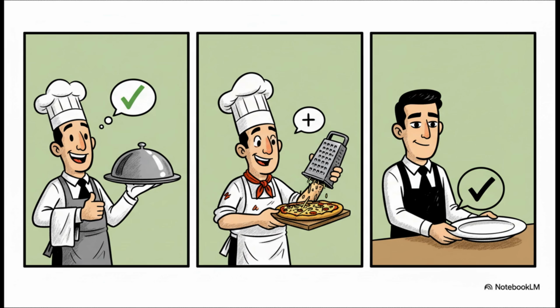Simple as that. A 201 created, that's like you asking for extra cheese and the waiter coming back to confirm, yep, got it, extra cheese is on there. And 204 no content, well, think of that as asking the waiter to take away your empty plate. They do it, the job is done, but there's nothing new to bring back to you. The action was a success, there's just no new content to show for it.